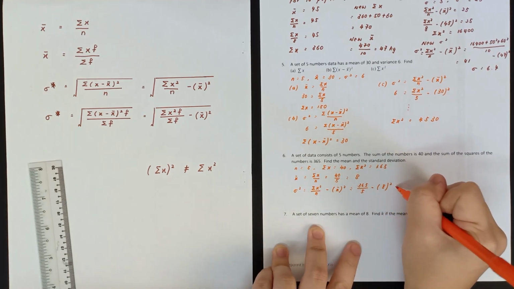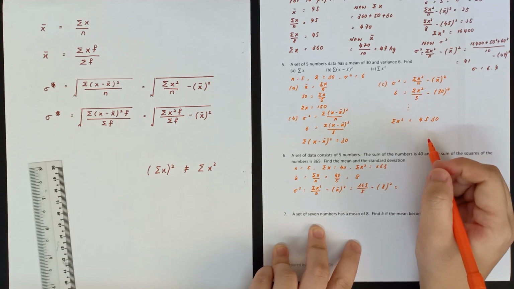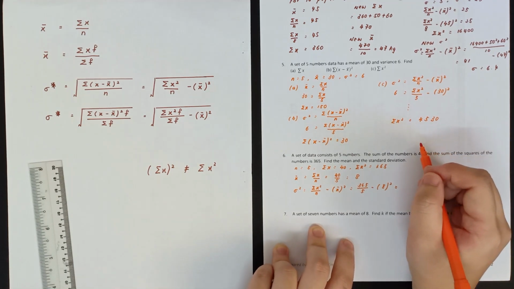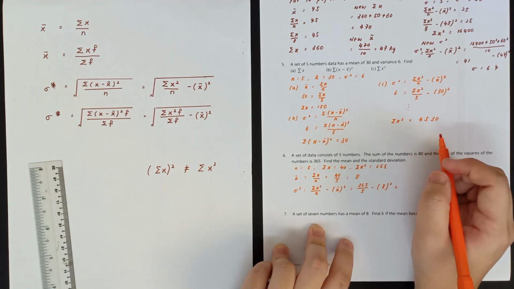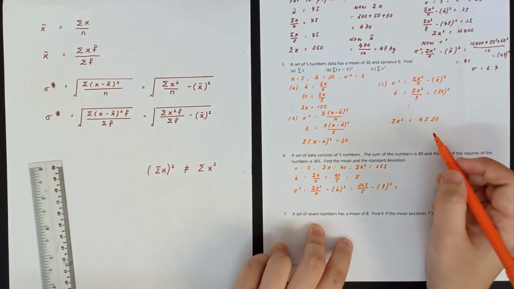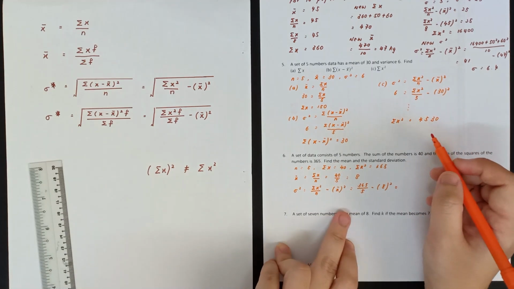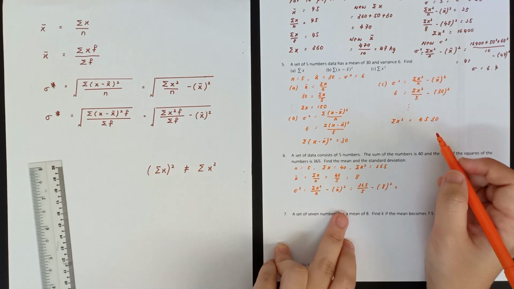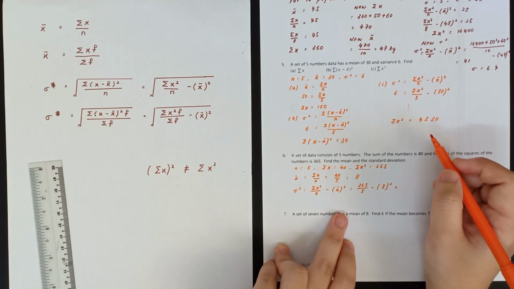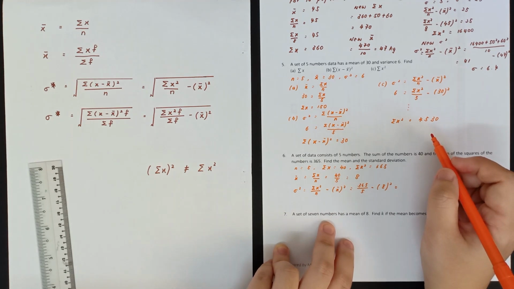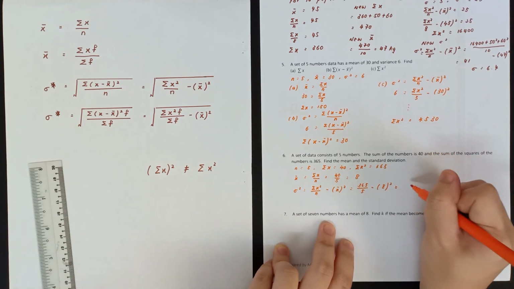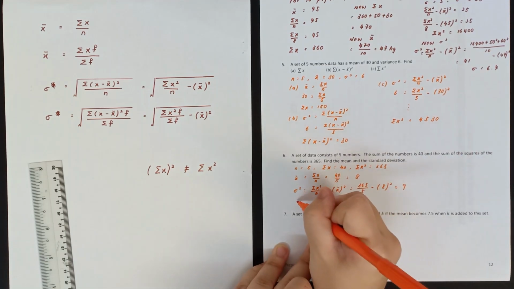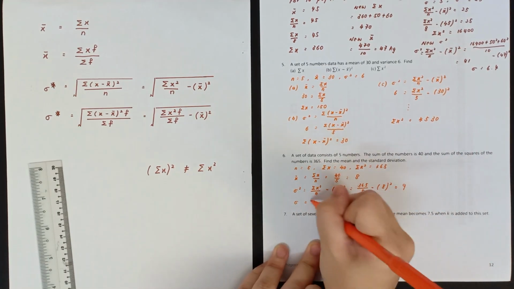So you'll be getting 365 divided by 5, you get 73. 73 minus 64, you get 9. So the standard deviation equals the square root of 9, which is 3.